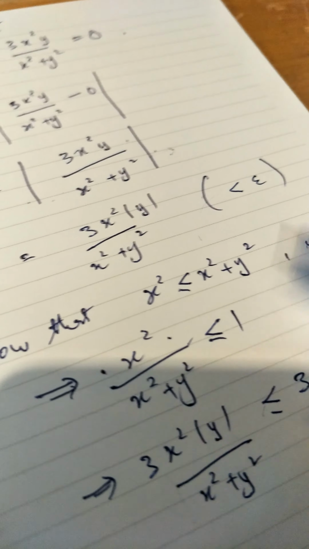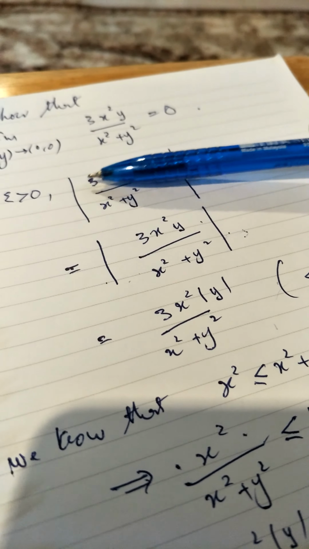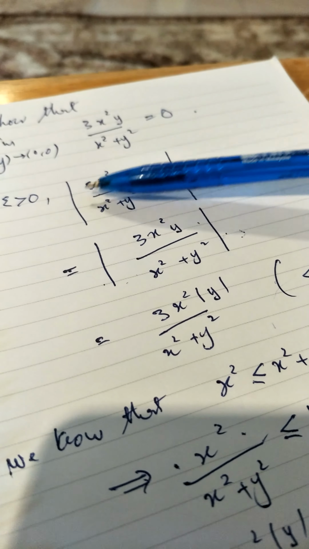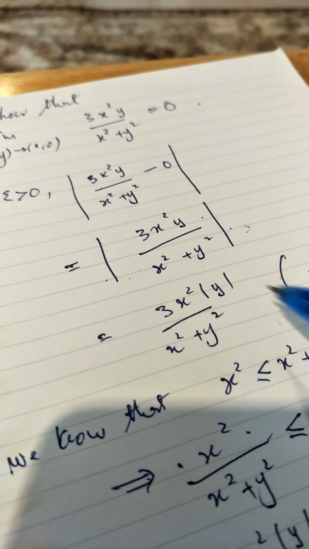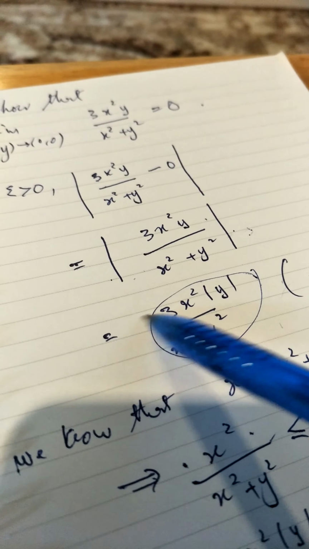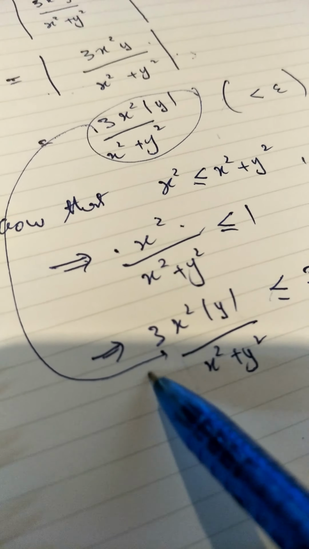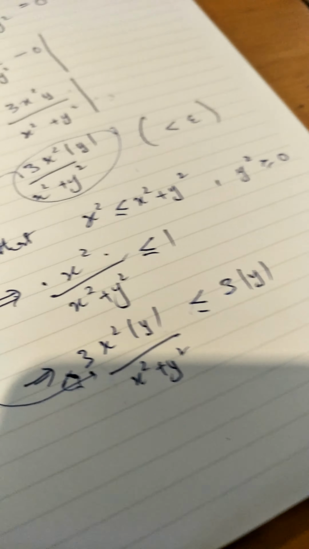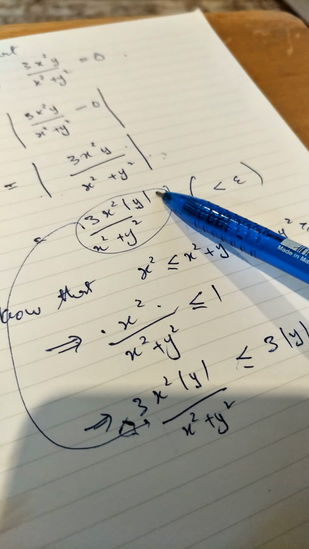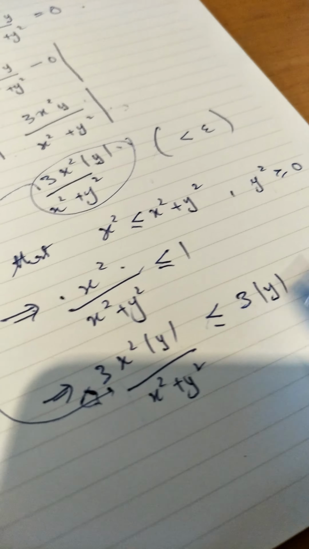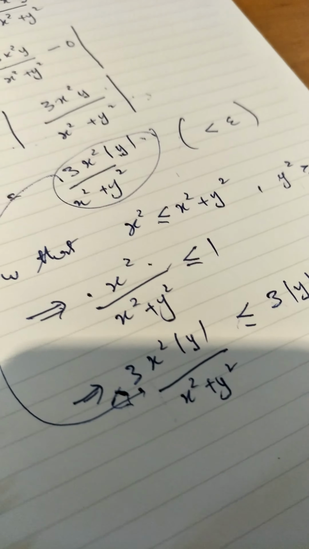Why do we do this? Because from this expression we can show that the difference between the function and the limit can be written as that part. So we have this term here, and it is now similar to that term, so this term should be less than that value.